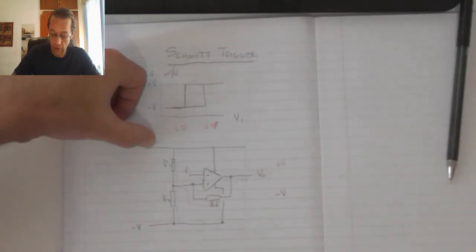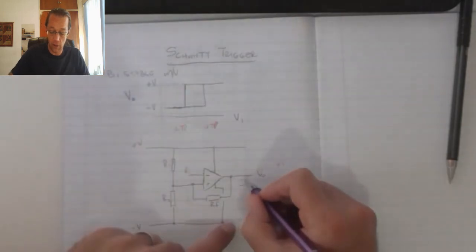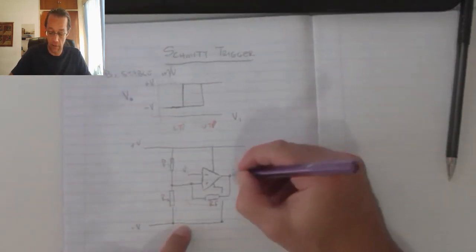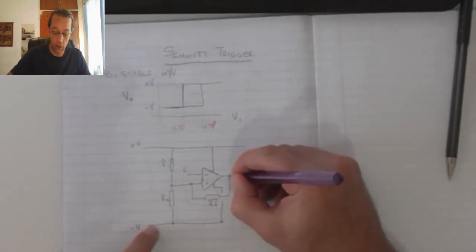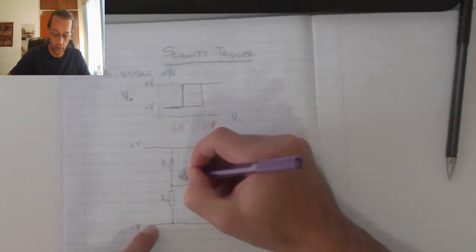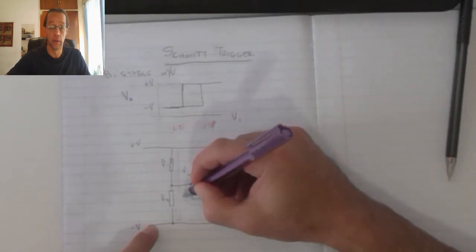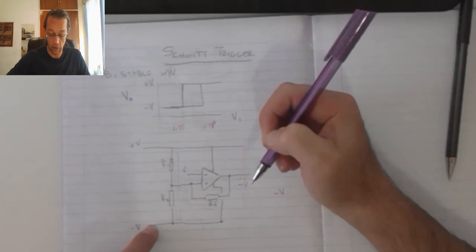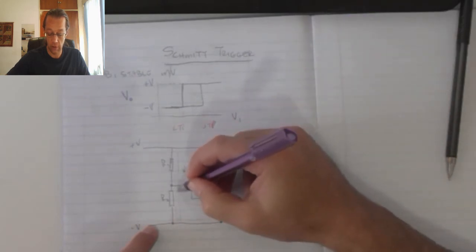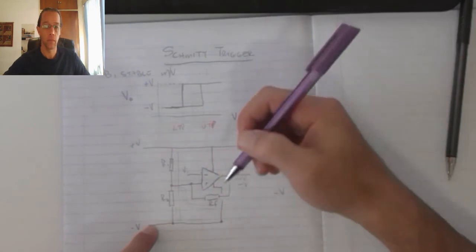If my output is equal to minus V, then minus V aligns with this, which means this point now becomes minus V, and as a result R1 is in series with the combination of R2 and RF in parallel with each other.